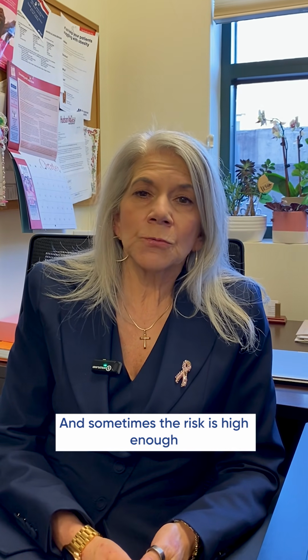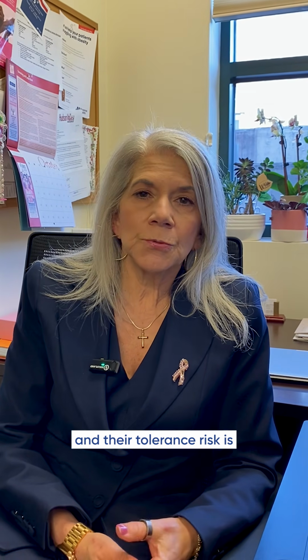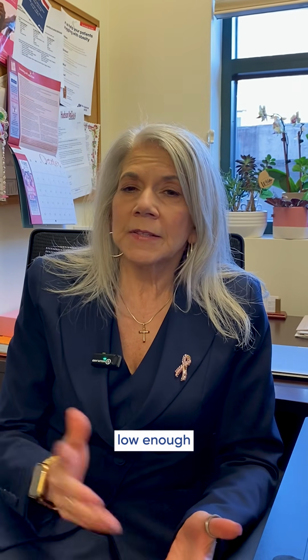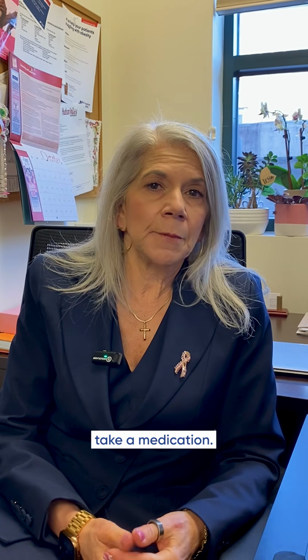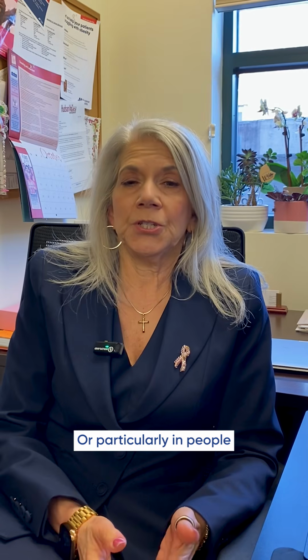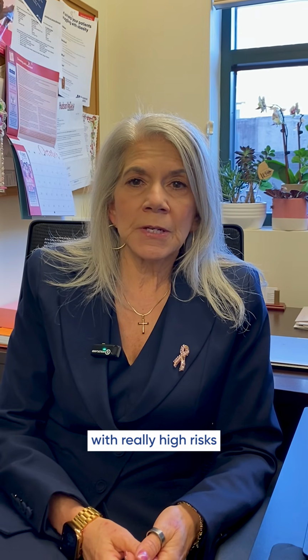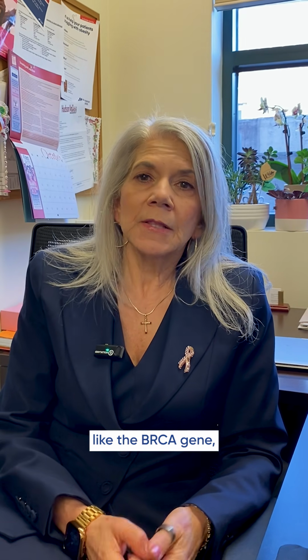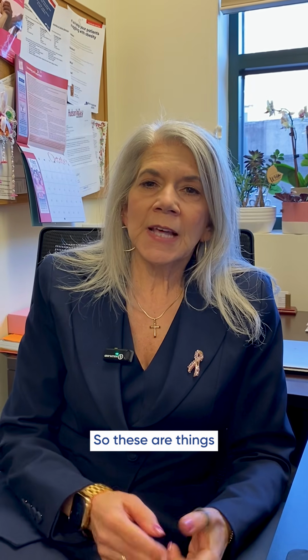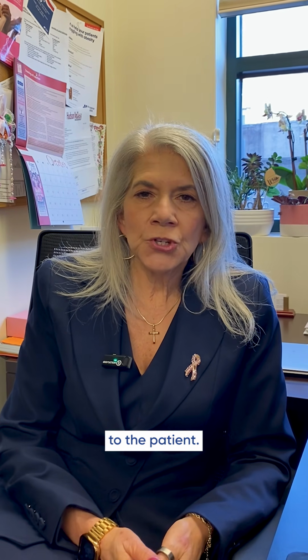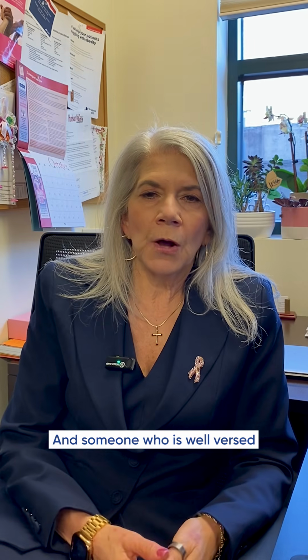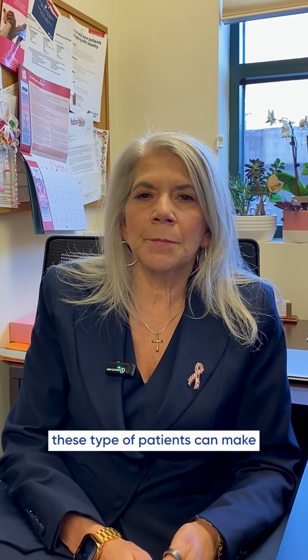And sometimes the risk is high enough and their tolerance of risk is low enough that they might want to take a medication, or particularly in people with really high risks like the BRCA gene, they might want to consider preventative surgery. So these are things that have to be individualized to the patient, and someone who is well versed in taking care of these type of patients can make appropriate recommendations.